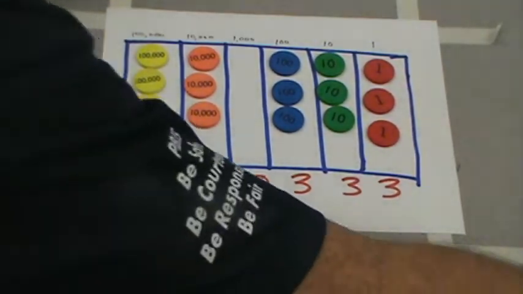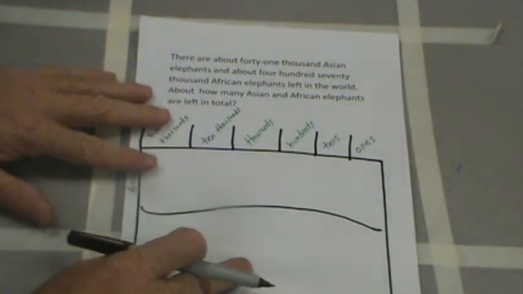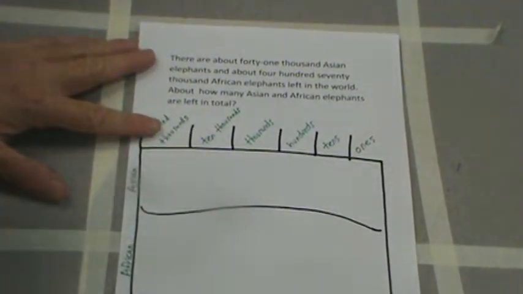Let's skip on over to our application problem. Kind of funny, our application problem is about elefantes. Elephants. So let's get right to it. And we're going to start off reading this. Remember in Eureka Math, we read, we draw, we write. So let's take a look.